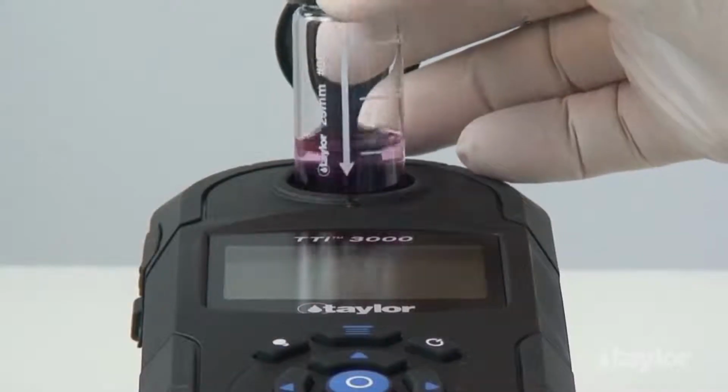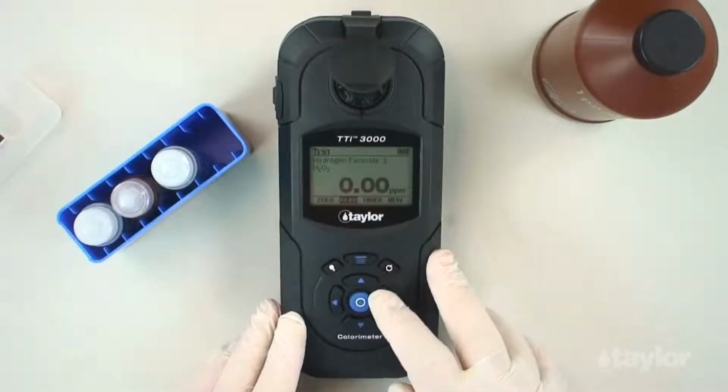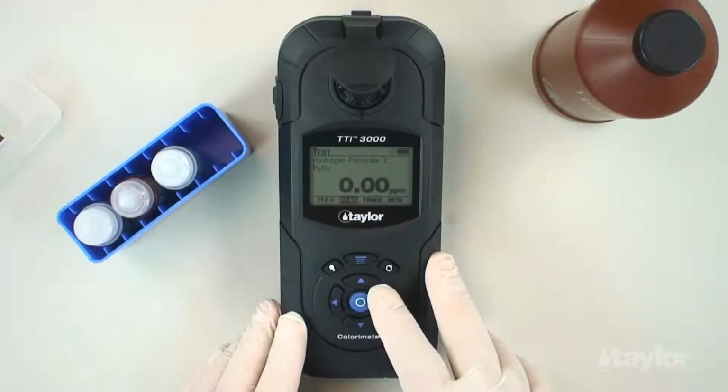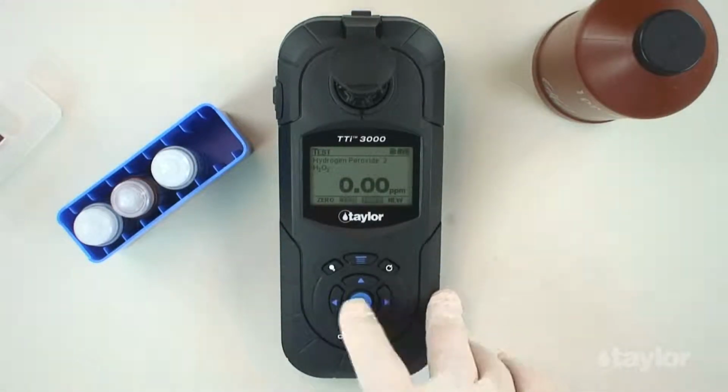Insert sample cell into the sample cell compartment. Select Timer using the scroll arrows and press Enter. Select Start, then press Enter. A 5-minute countdown will begin. Immediately select Auto, then press Enter.